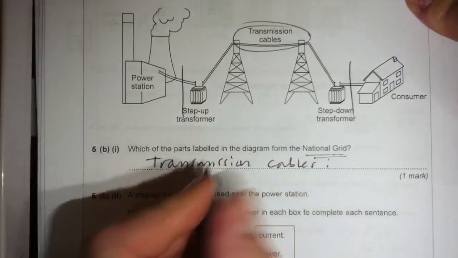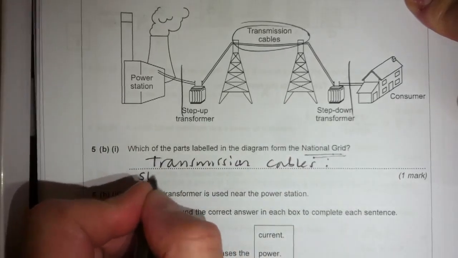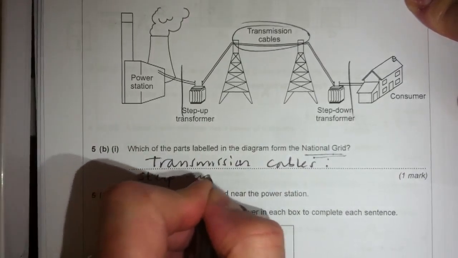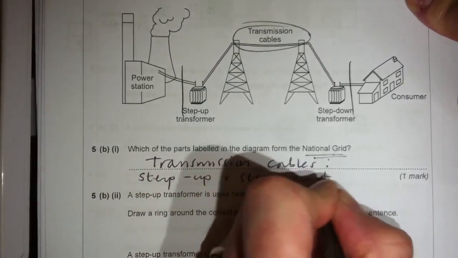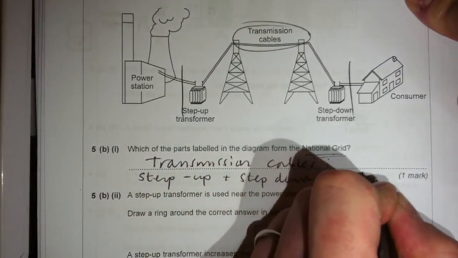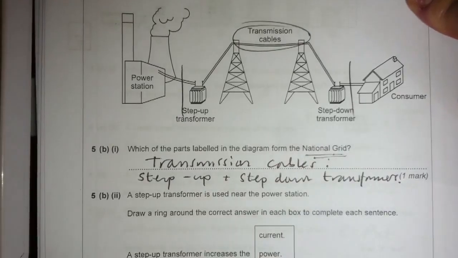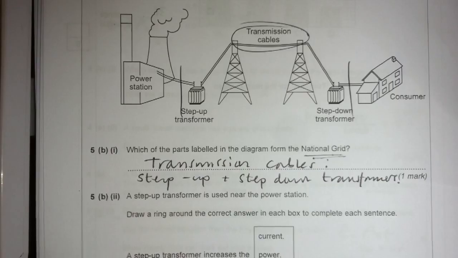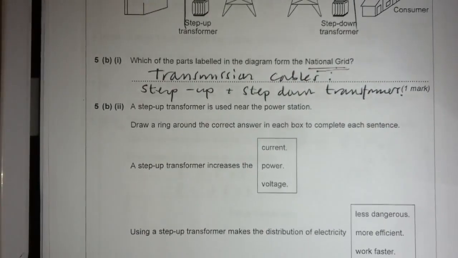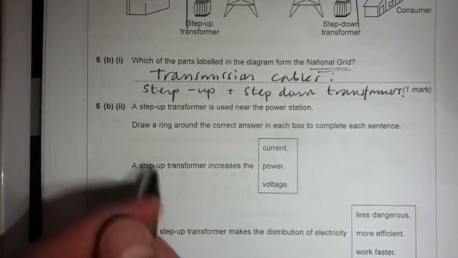But just to make sure, step up and step down transformers. So both, or just the first one, to get you the marks. Right, a step up transformer, what does it transform?